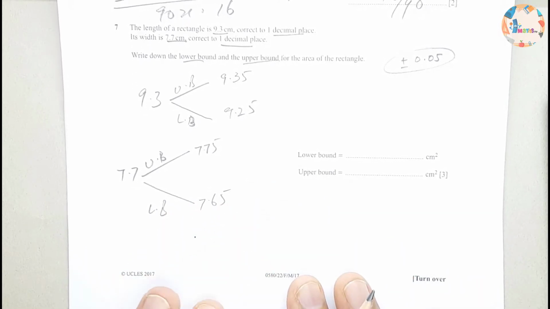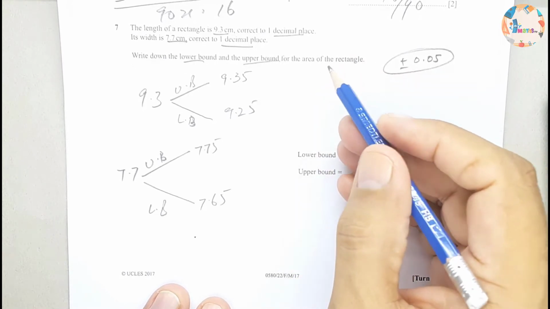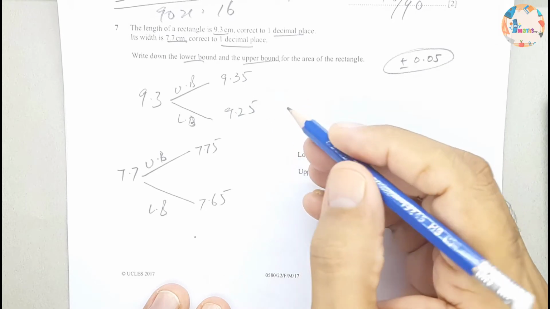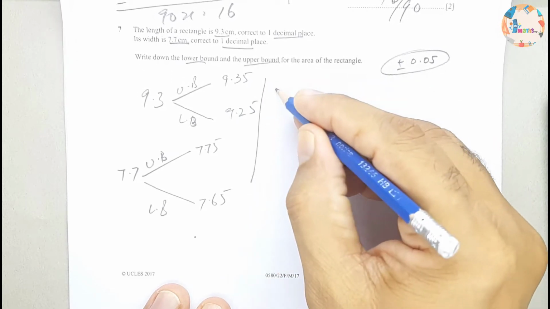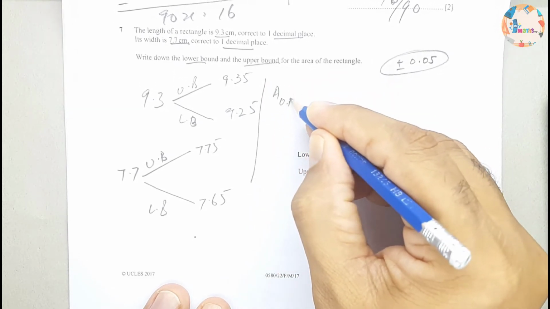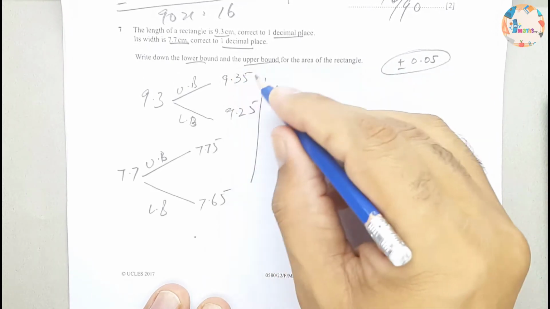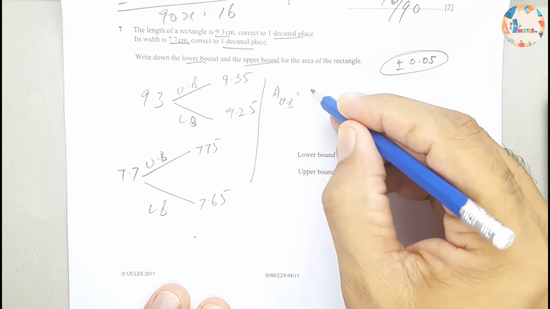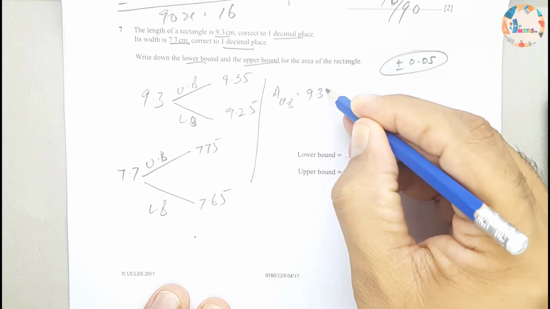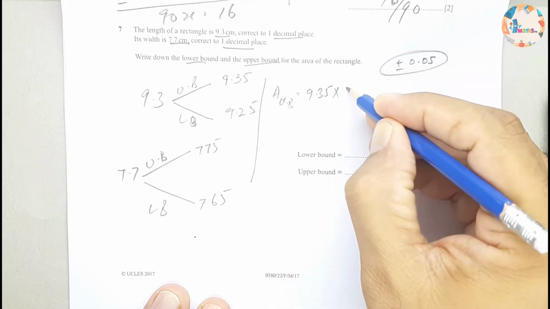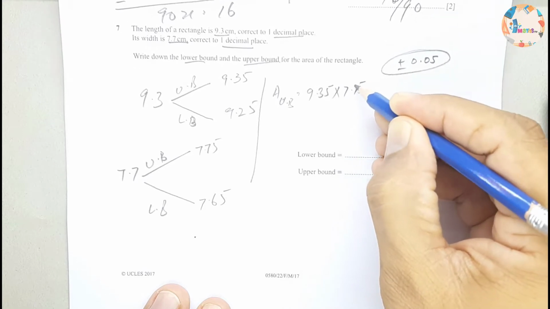And they are asking to write down the lower bound and upper bound of the area of the rectangle. So the upper bound of the area will be the upper bound multiplied by the upper bound, 9.35 multiplied by 7.75.